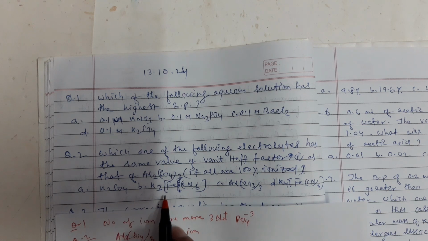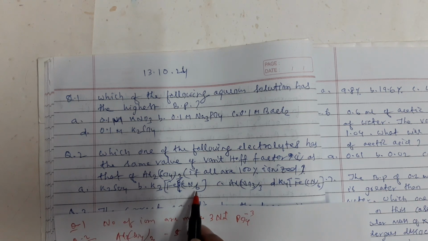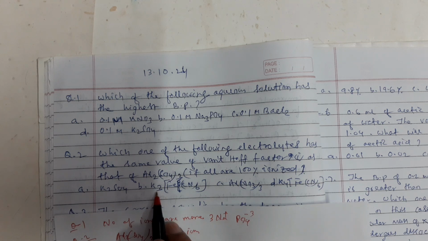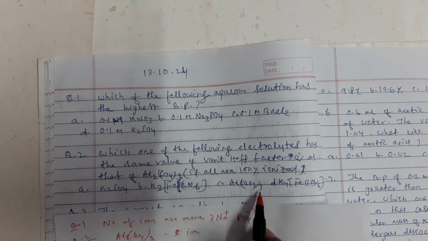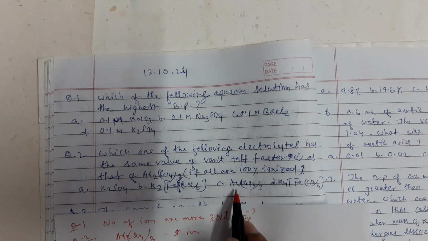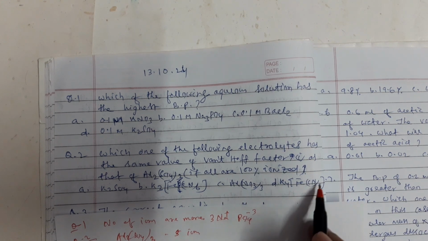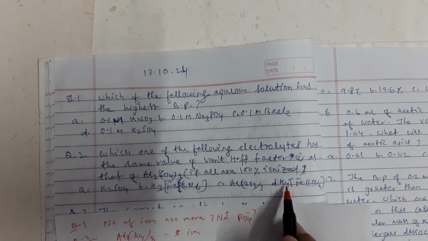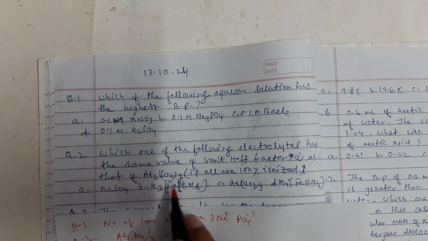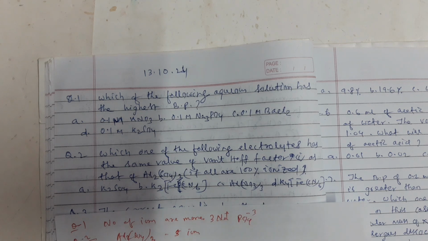K2SO4 gives 3 ions. K4[Fe(CN)6]: here you will get 4 K+ and 1 [Fe(CN)6]4-, that is 5 ions in total. So it is equivalent to aluminum sulfate. So choice D is the correct answer.